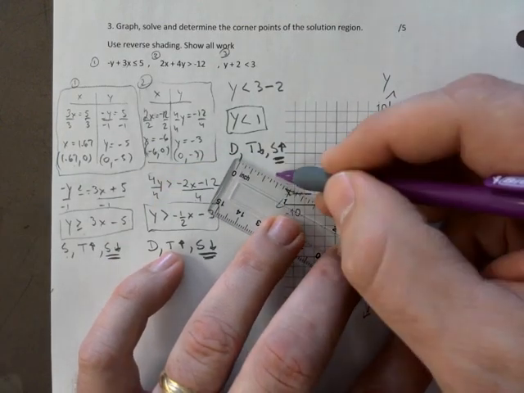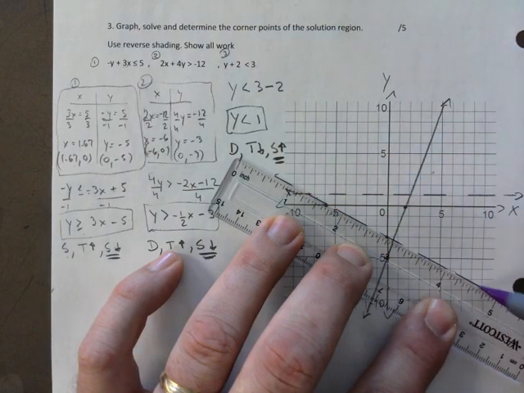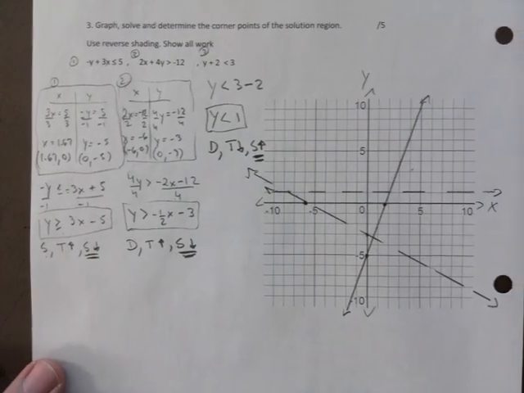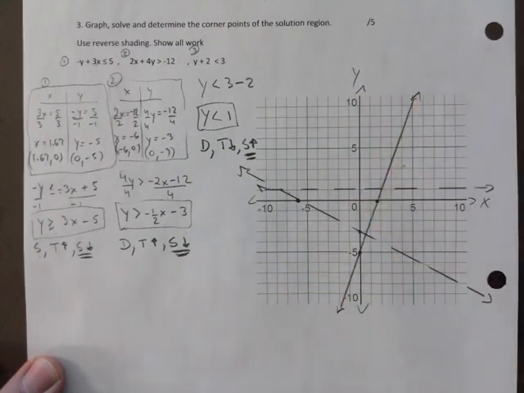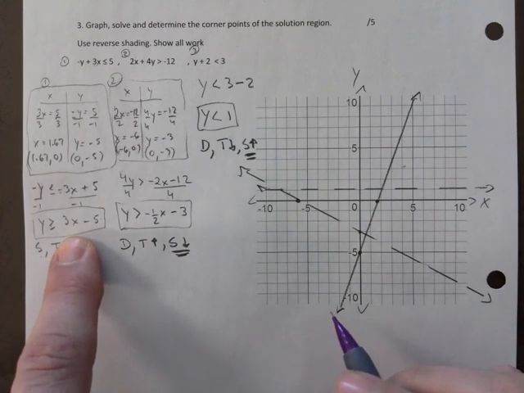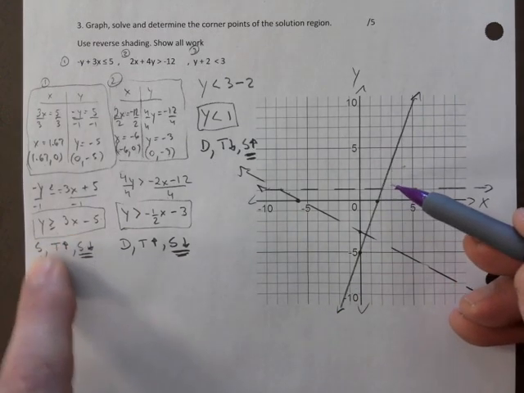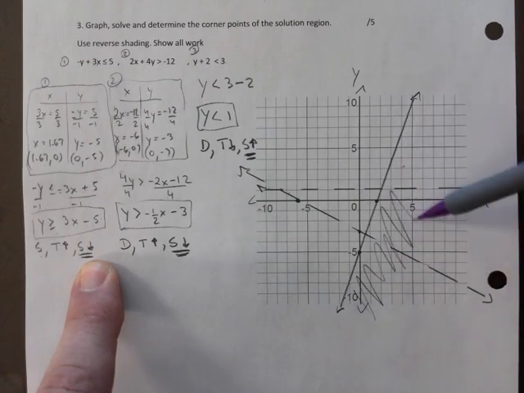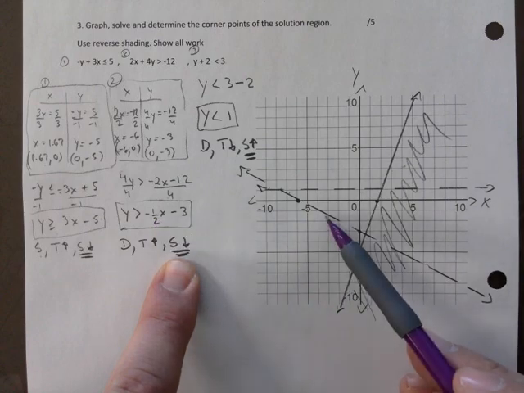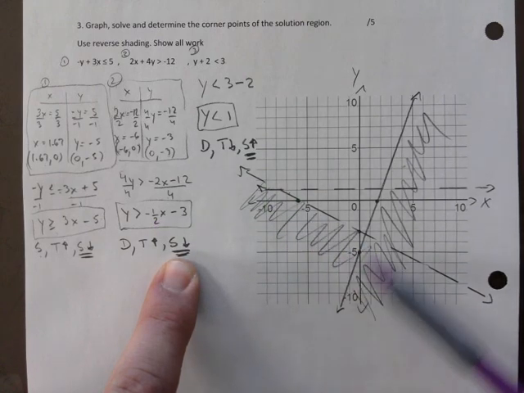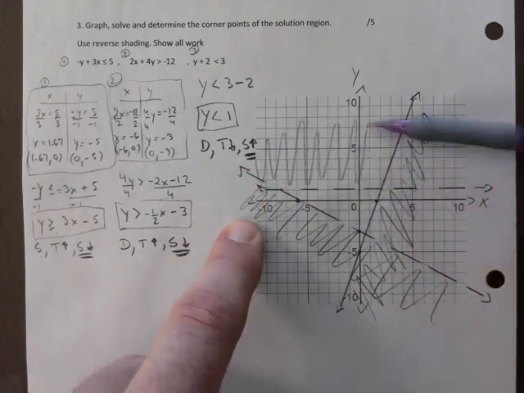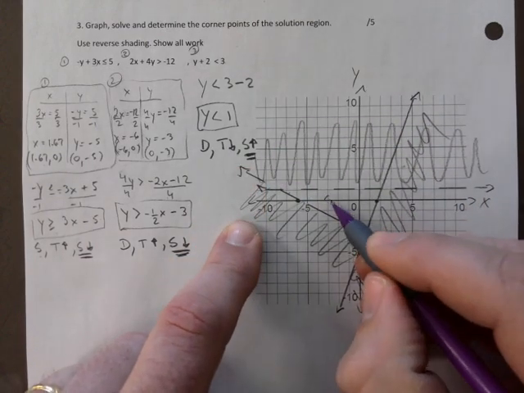If you got this wrong, see it this way, you've got to practice it one more time. So obviously labels would be everywhere. Shading: this line here, I shade below. It's not going to be the prettiest graph, okay? This other one here, I shade below as well. This one I shade above. So this is my solution region right here.